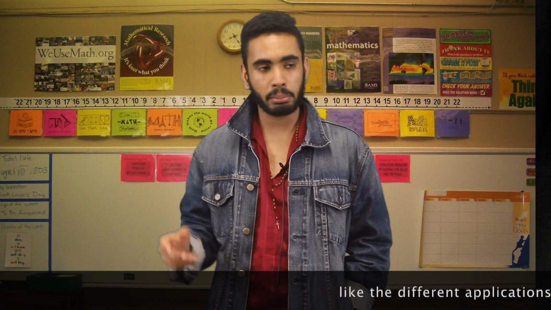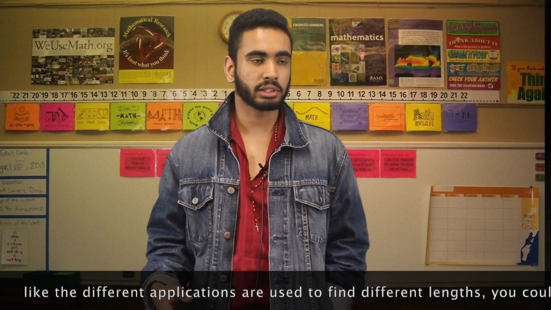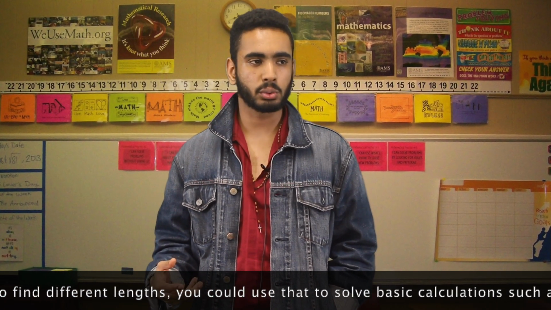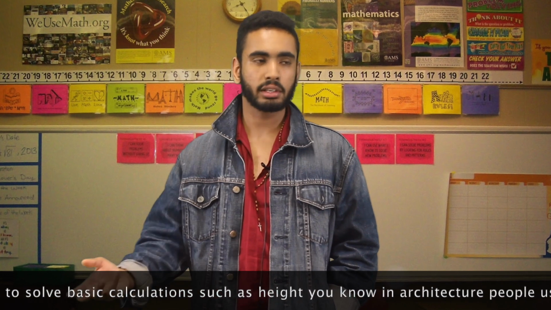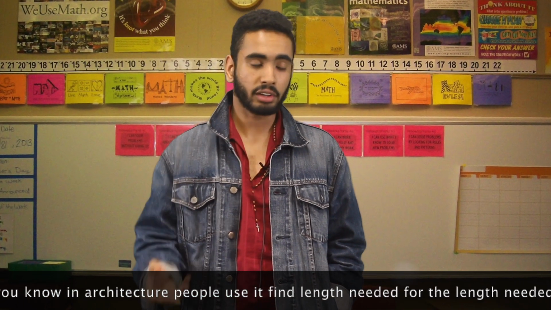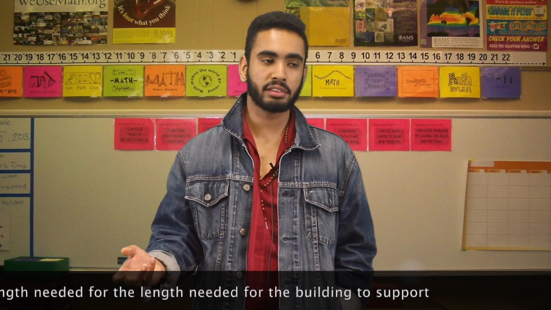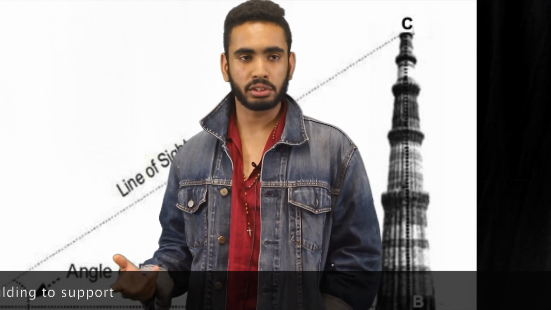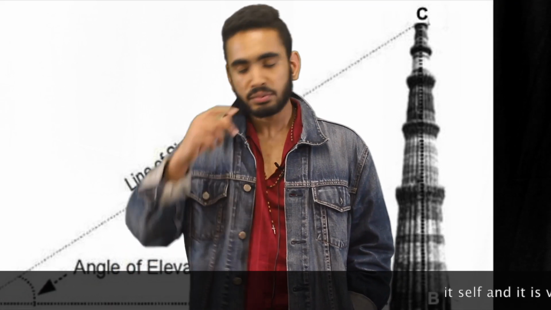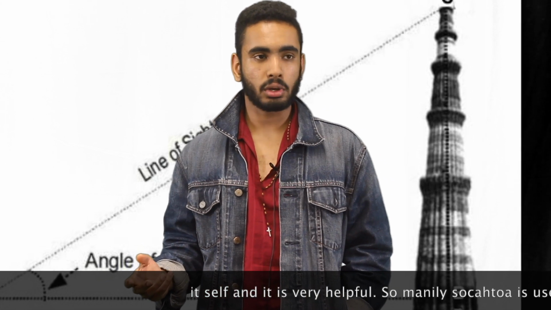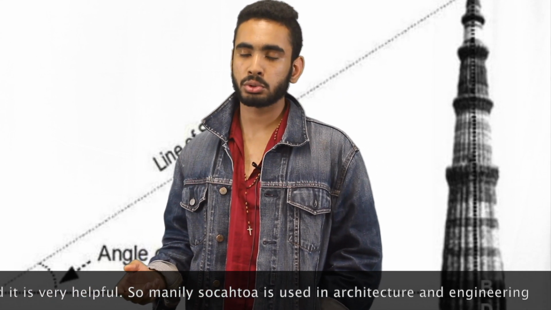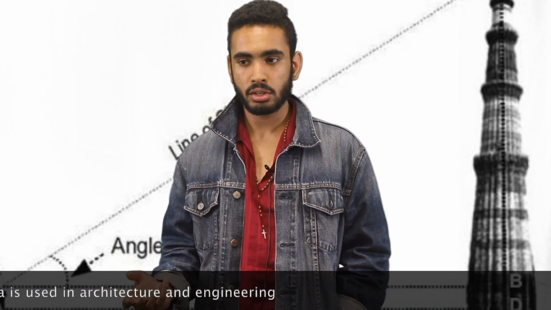Like, the different applications are used to find different lengths, such as solving basic calculations of height. In architecture, people use it to find the length needed for the building to support itself, and it is very helpful. So mainly SOHCAHTOA is used in architecture and engineering.